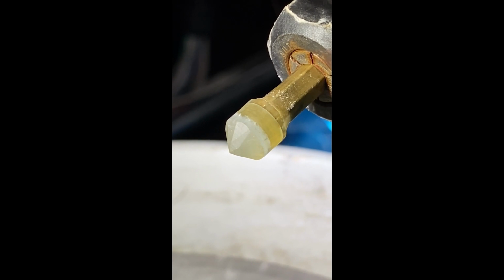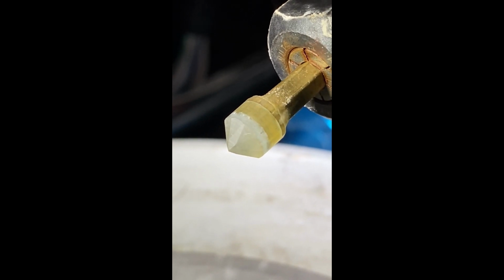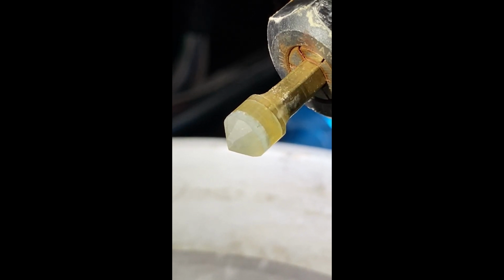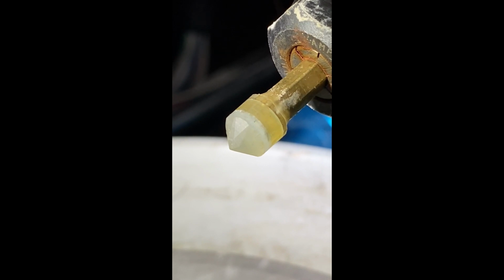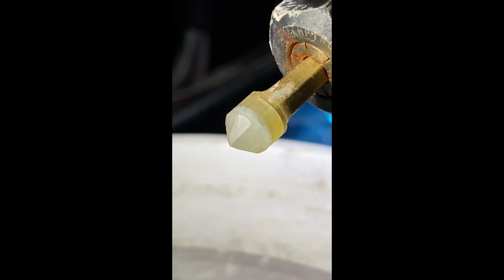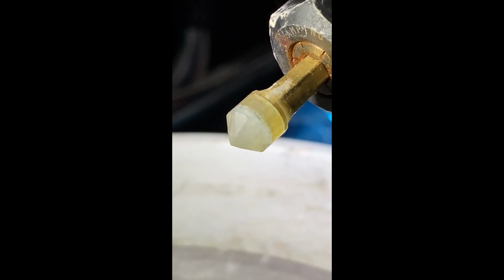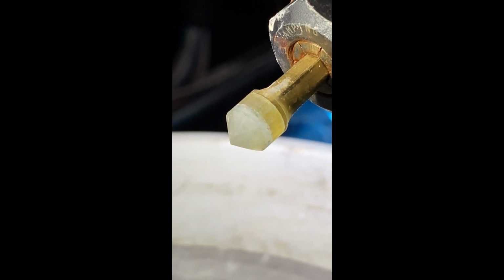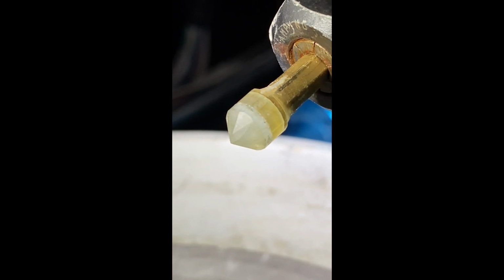They all turned out pretty good. Probably should have used a round dot for this, to make sure it's exactly perfectly centered. I think these hexagonal dots throw it off a hair.